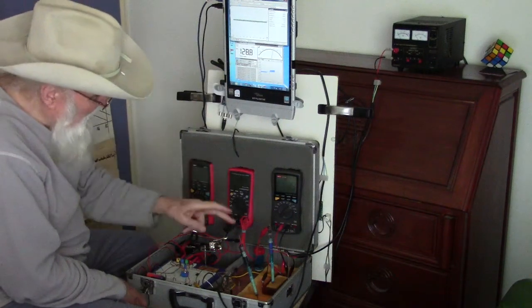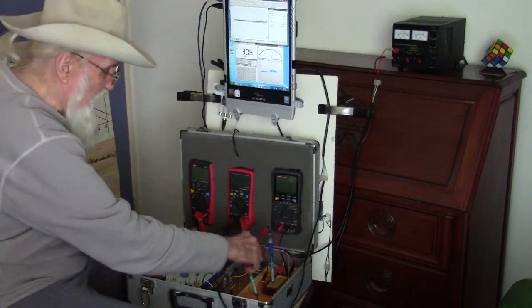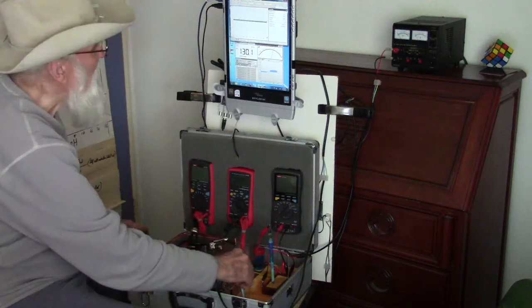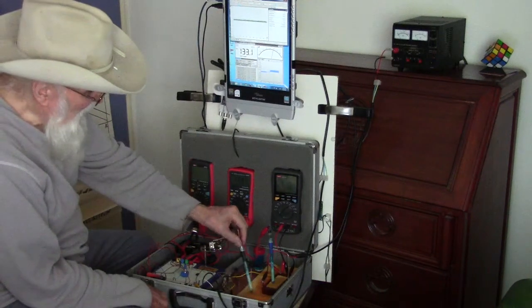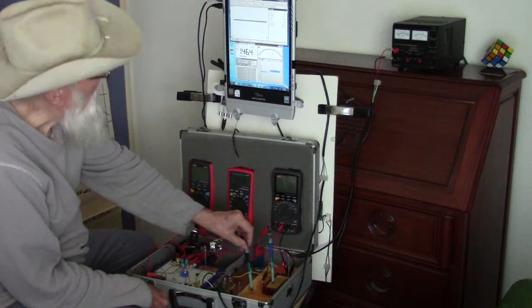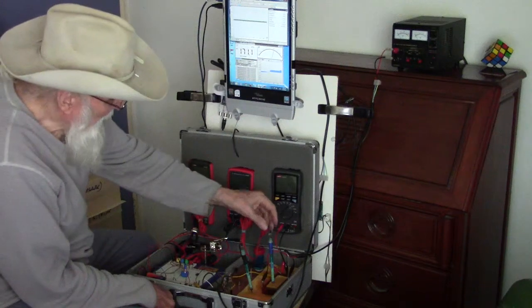This is positive to this, which is on a piece of the ground. Now if I move this to another piece of the ground, the reading will change. And if I move it to yet another piece of the ground, the reading will change again.